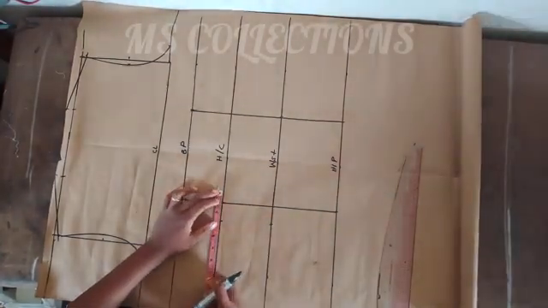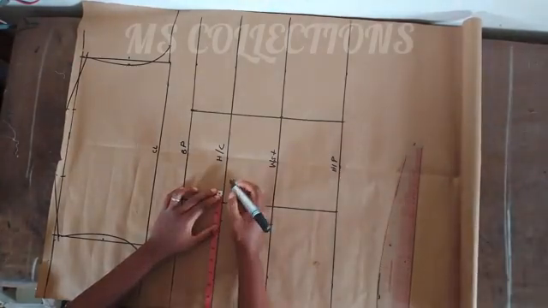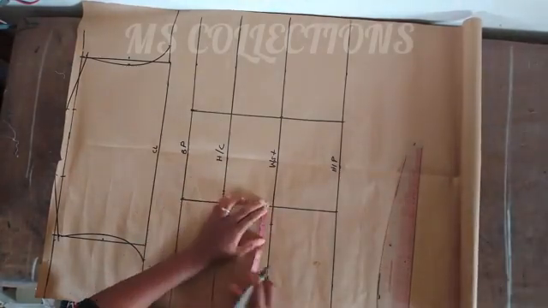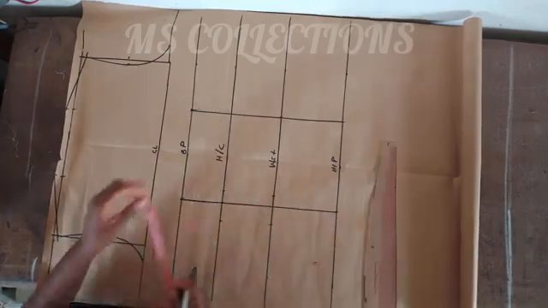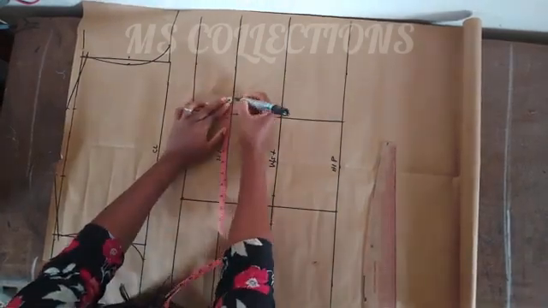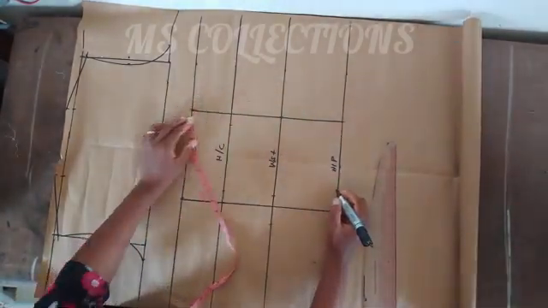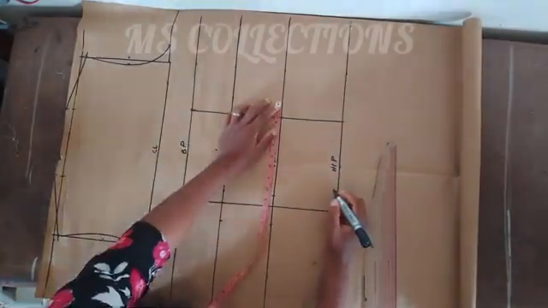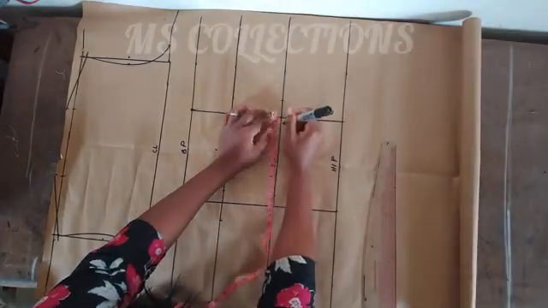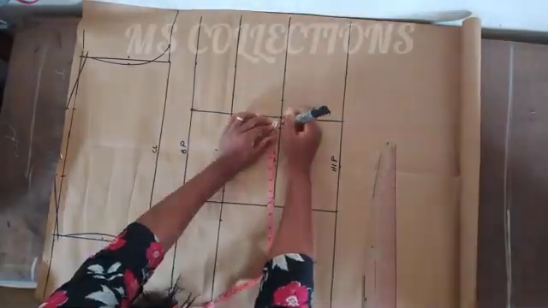Next off, take out some inches on both sides of the nipple to nipple line to create your bust. You can take out 1 inch on both sides, but for me, I decided to make my allowance uneven. So I took out 1.5 inch on the sides.